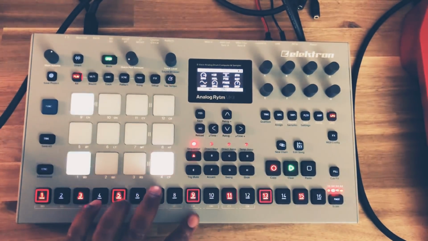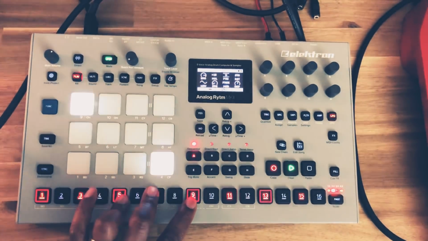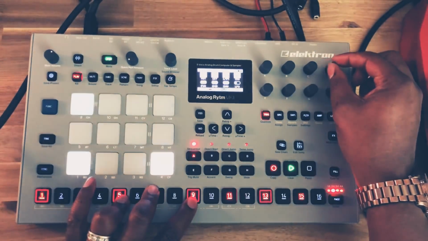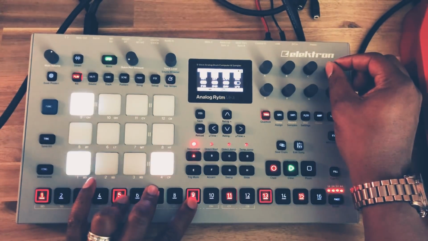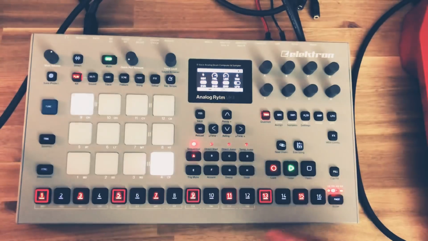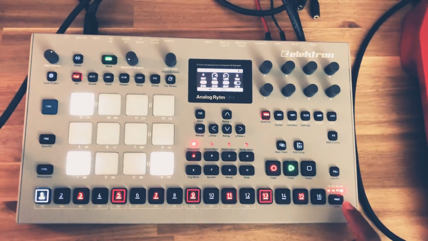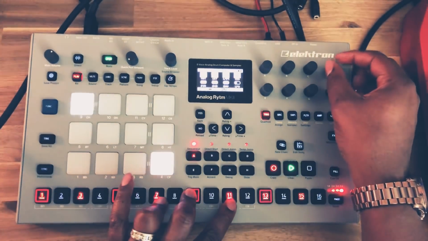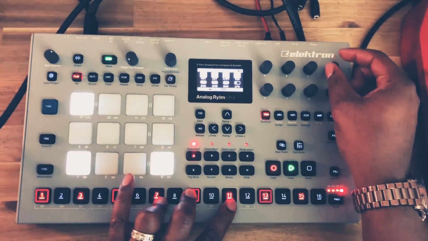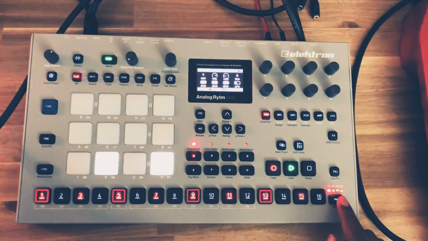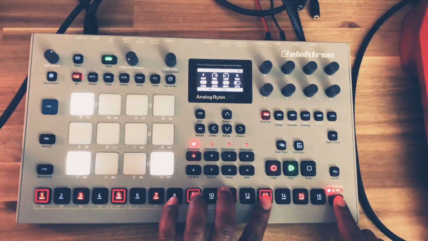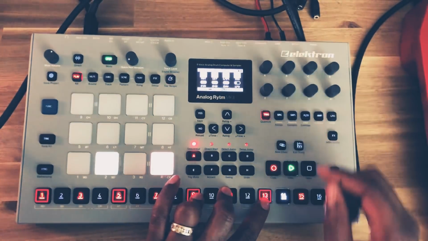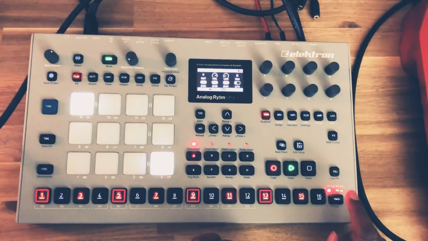Now, I can go into this track. Those are all the triggers that I have for this particular sample. I can go there and go to Trig condition and turn that to 50% of the time. So those particular steps are only going to trigger 50% of the time. I do the same thing for these. Turn these to 33. Now those are only going to trigger 33% of the time. I can do the same thing for here. Put these on 13% of the time.